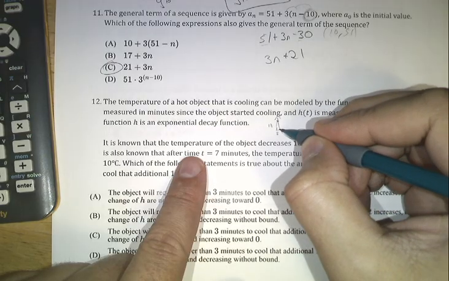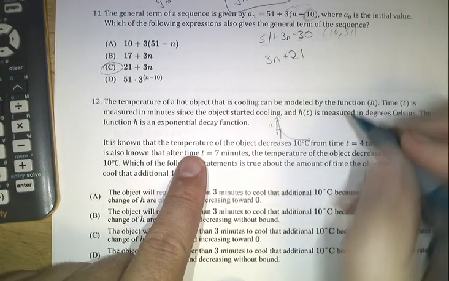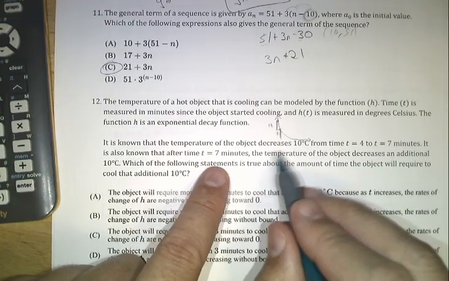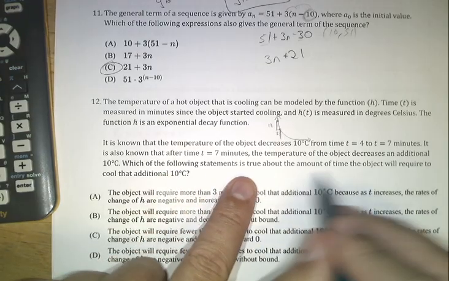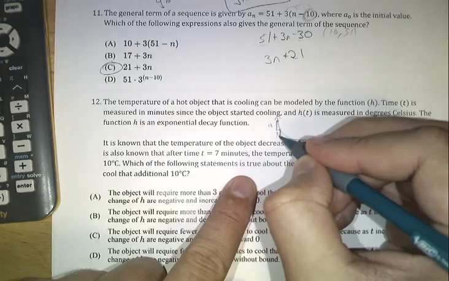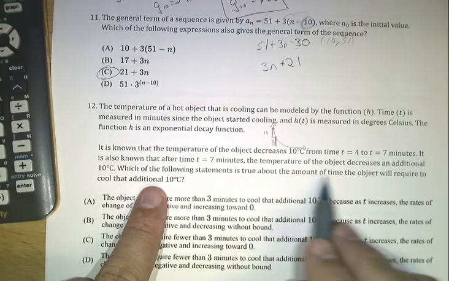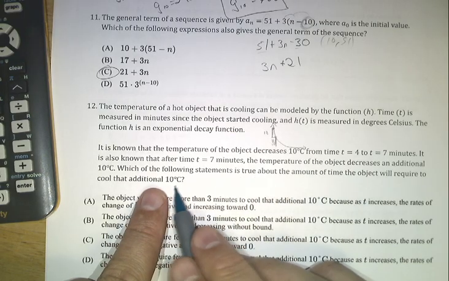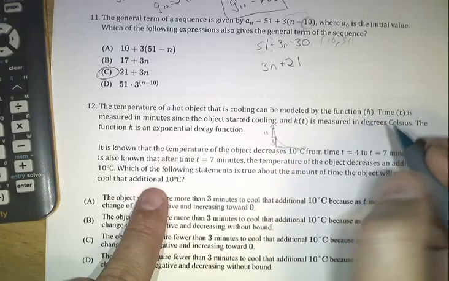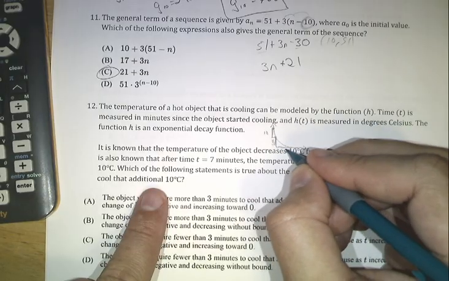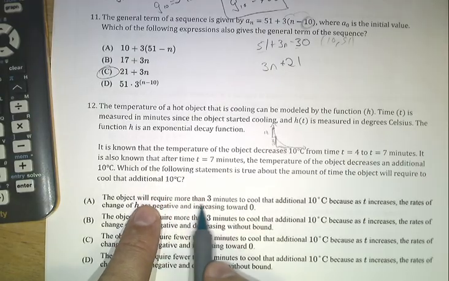Now, after 7 minutes, it decreases another 10 degrees. So which of the following statements is true about the time the object required to cool that additional 10 degrees? So we're looking at this time right here. How long did it take to cool another 10 degrees? That's what we don't know. The first choice says the object required more than 3 minutes to cool.